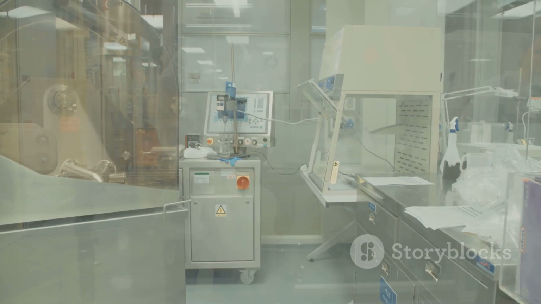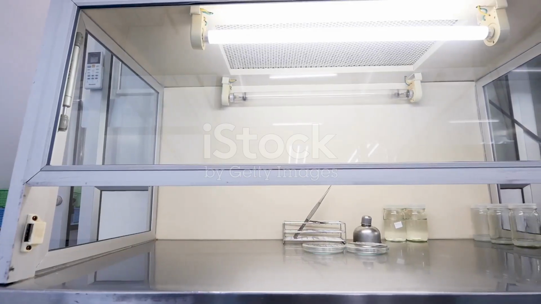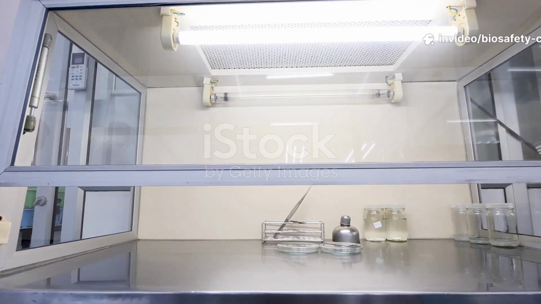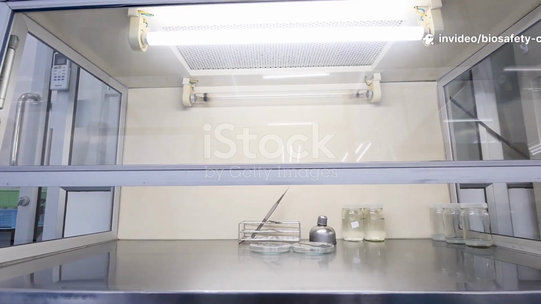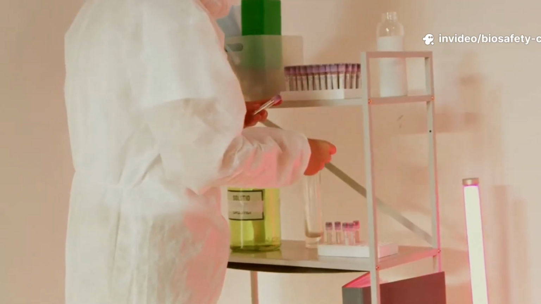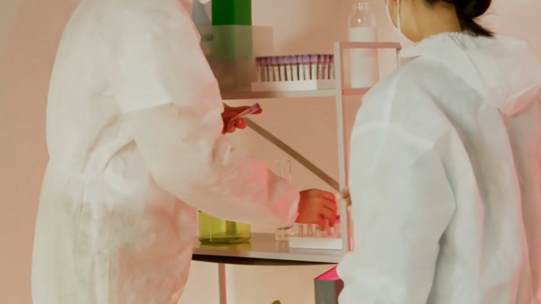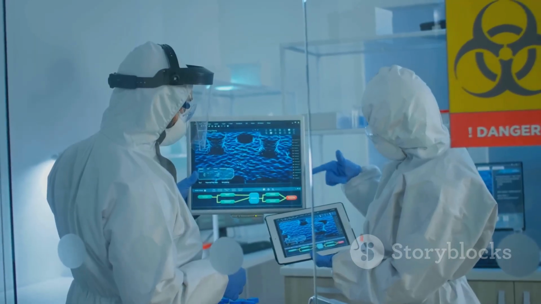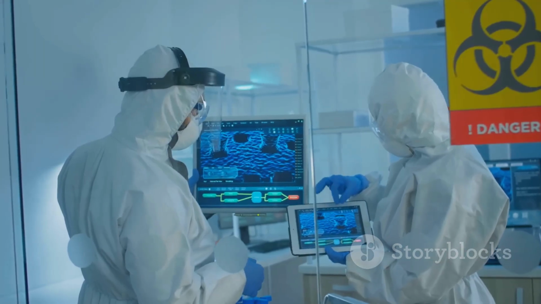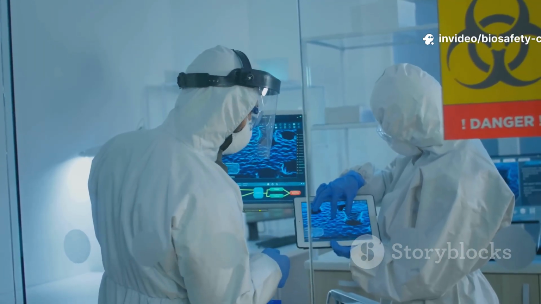We'll start with Class 1. Class 1 cabinets pull room air in at a minimum inflow velocity of 75 feet per minute, filter it through a single HEPA filter, and exhaust it safely. They protect you and the environment, but not your samples. These are great for low to moderate risk work. Think basic microbiology, where product protection isn't required.